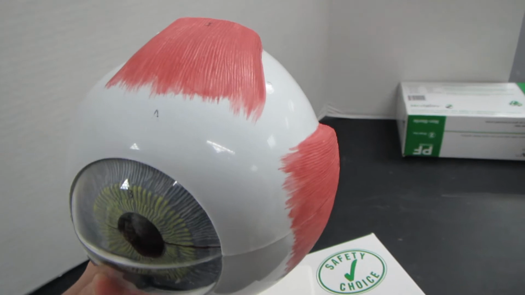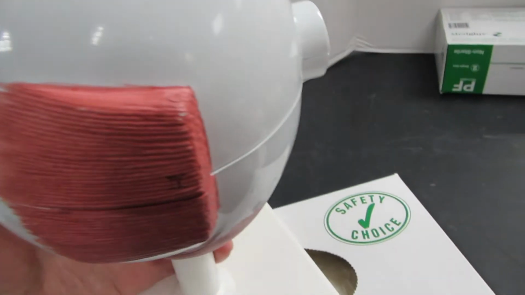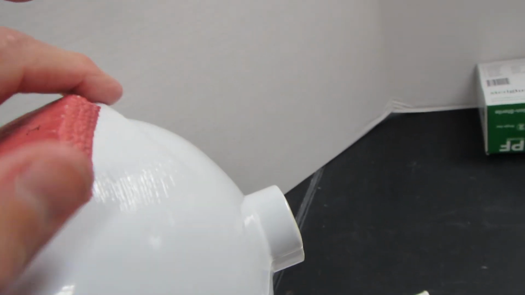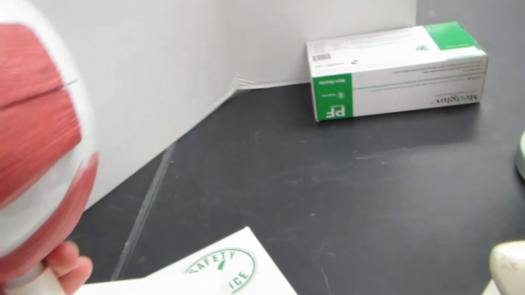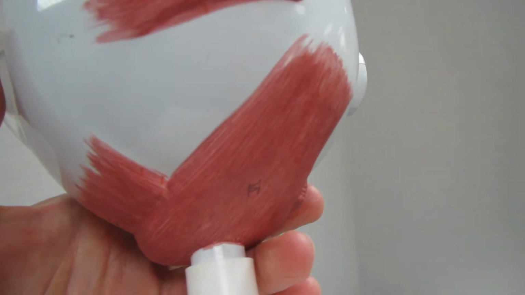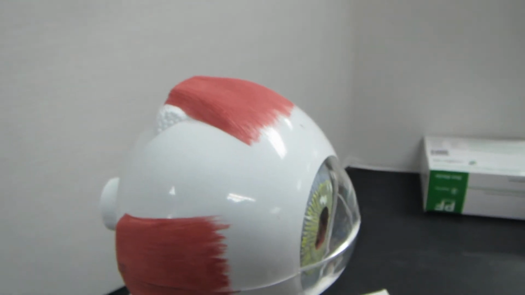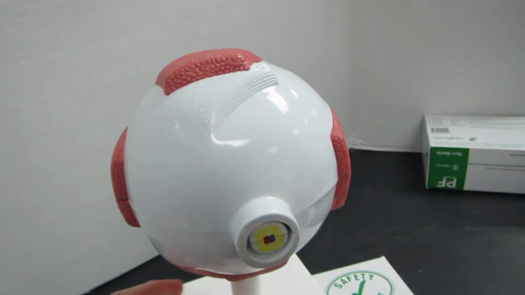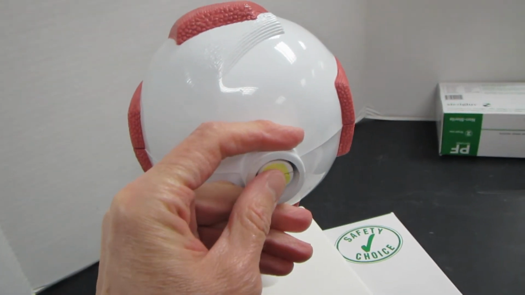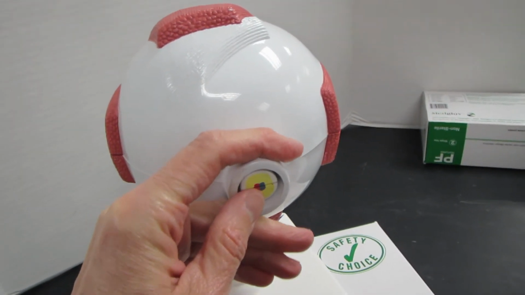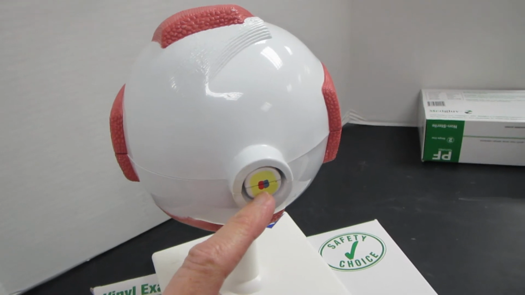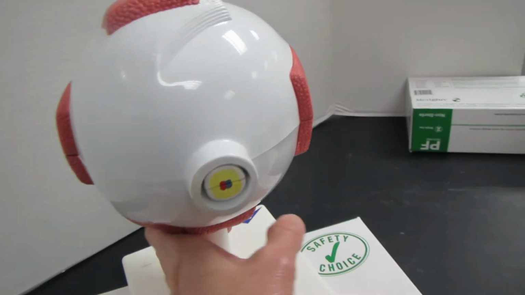The obliques attach as well, and we have an oblique muscle in white coming on this side. Not sure why they made that one white, but we have an oblique muscle in pink coming off on the bottom. If I look at the back surface of this eye, you can see the optic nerve, cranial nerve number 2, coming out of the back of the eyeball on its way into the brain.